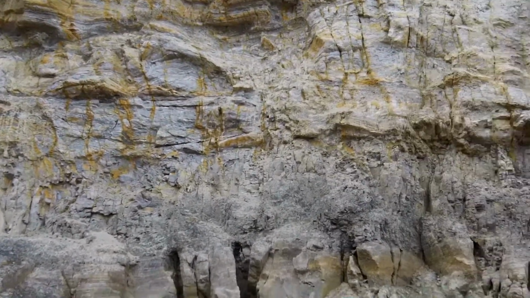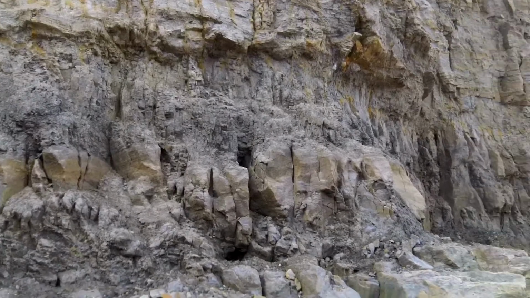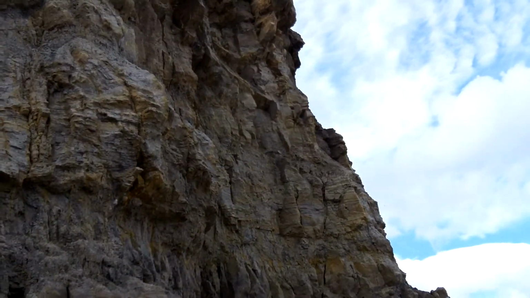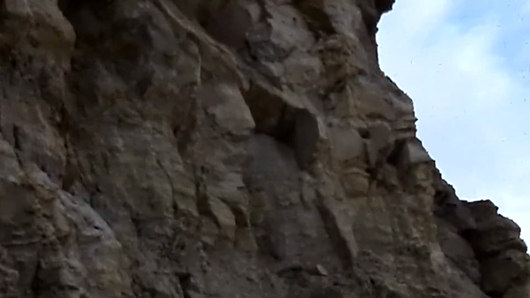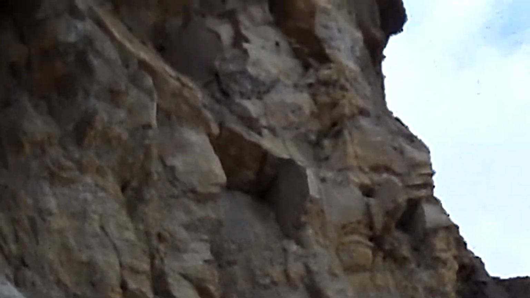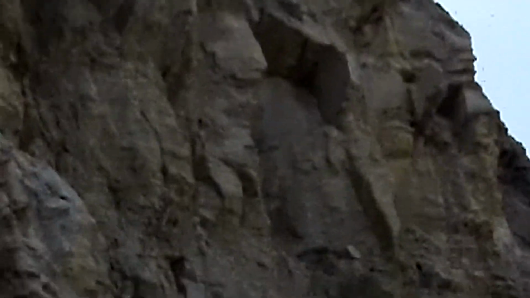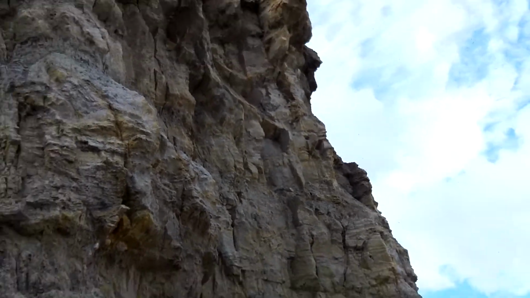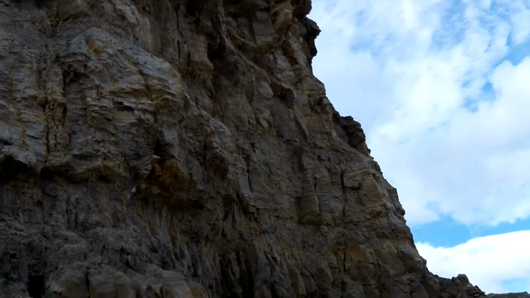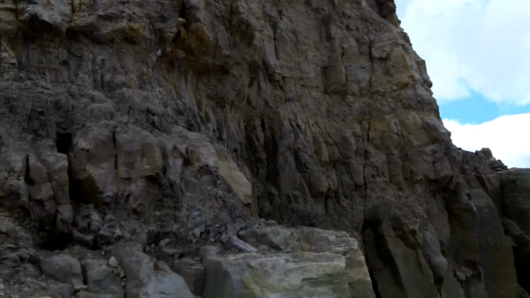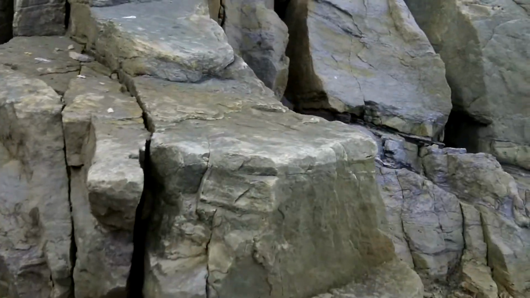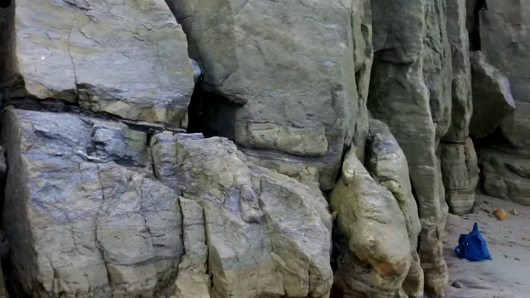Can't see any nodules as such, unless they're just buried. Don't think that's one up there. I'm just going to see if we can zoom in. Don't think that is one. I think it's just a trick of the light. I'll take some strike and dips off here anyway, see if I can make any sense out of them.